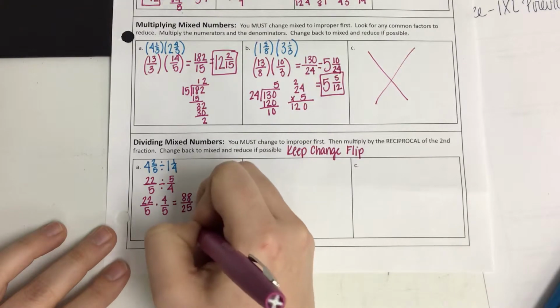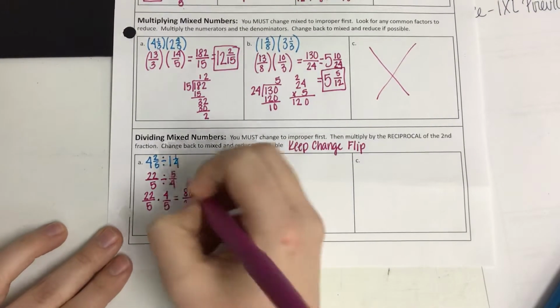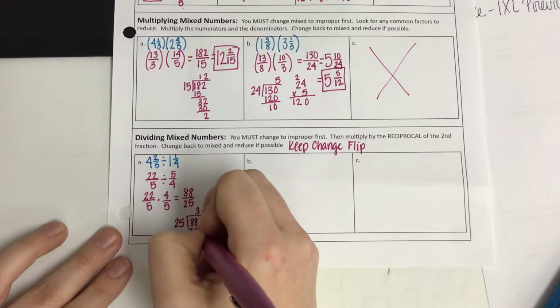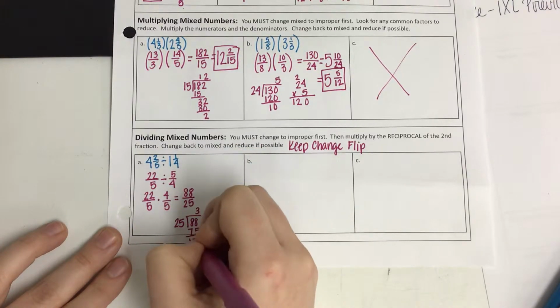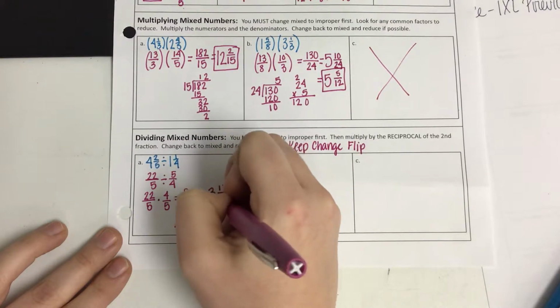Then when I do 88 divided by 25, 25 can go into 88 3 times. It's going to give me 75. And my remainder is 13. So my mixed number is 3 and 13 over 25.